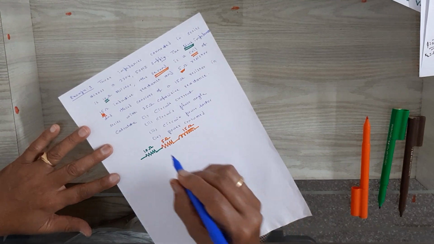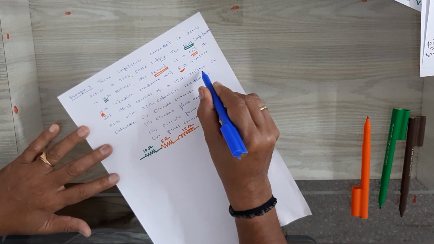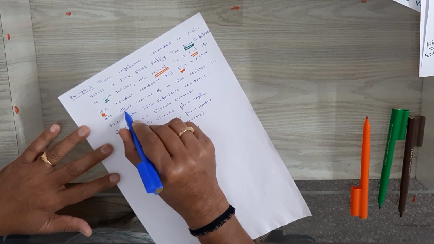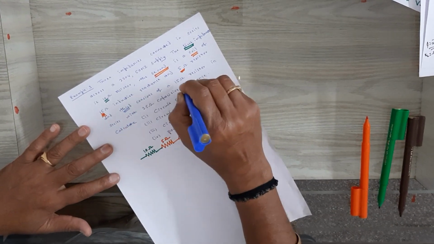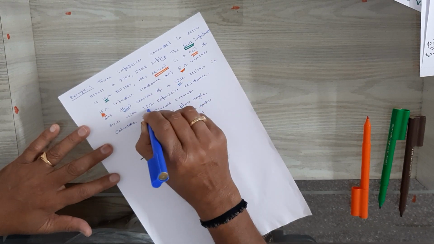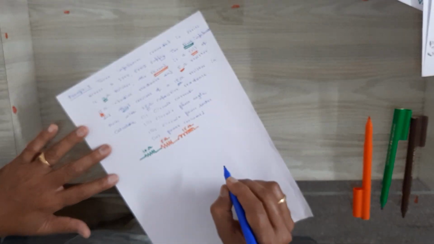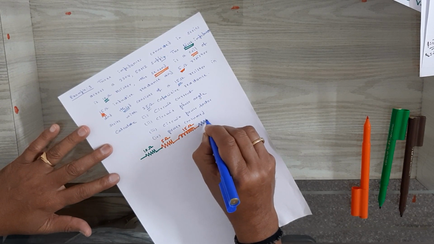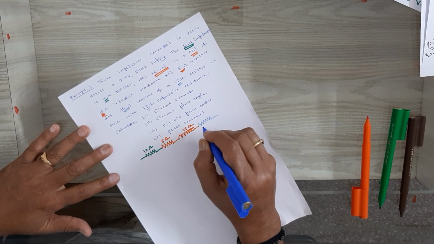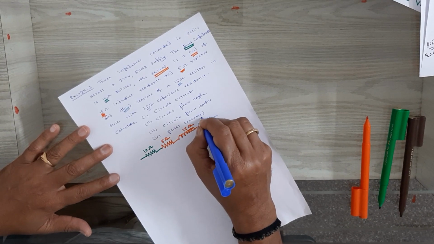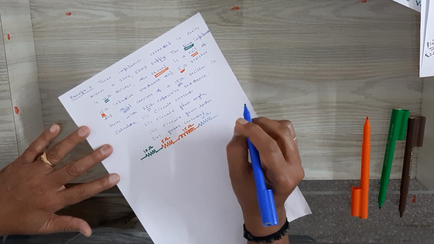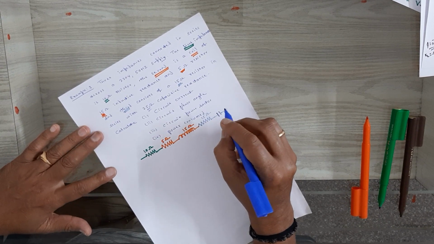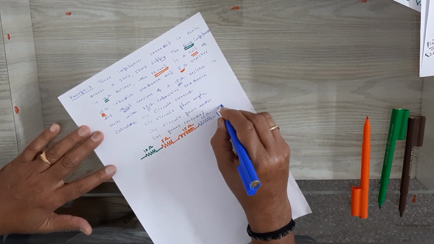Then the third one consists of a 15 ohm resistor in series with 25 ohm capacitive reactance. The third is a combination of a resistance and capacitive reactance. The resistance value is 15 ohm and the capacitive reactance value is 25 ohm.